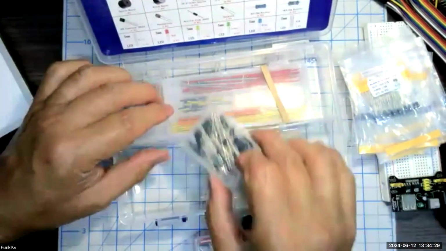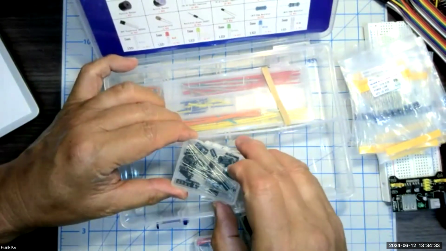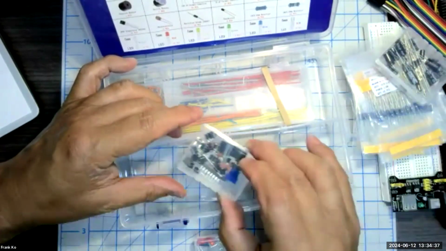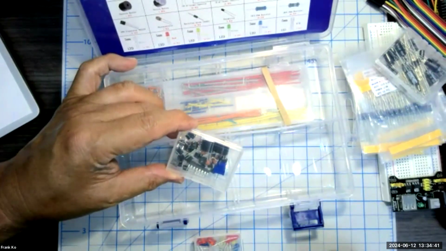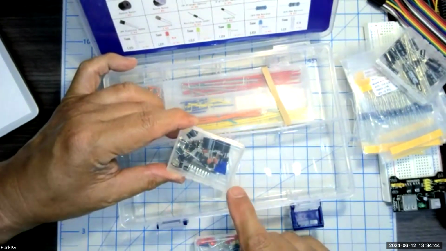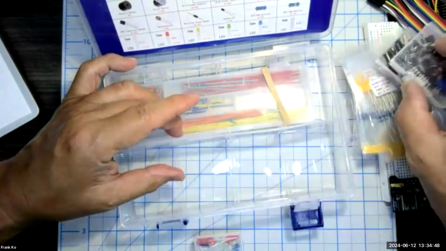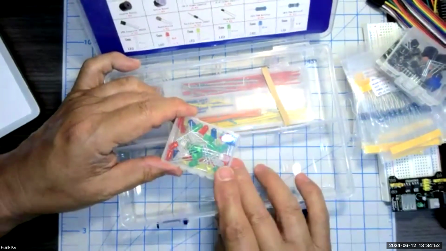Oh, yes, you have these black cylinder devices. These are your capacitors. We're not using these now. You can also set that aside, leave those at home. This other case happens to have transistors and some chips, some speakers, and some variable resistors. We're not using these right now. Also, you can set those aside. The LEDs and the resistors are what we will be using initially.